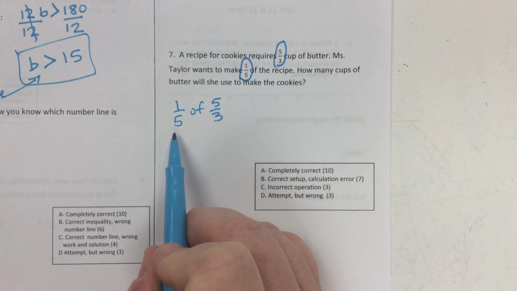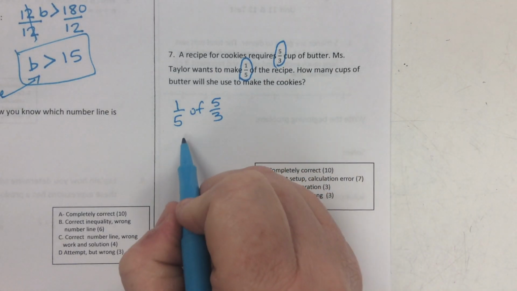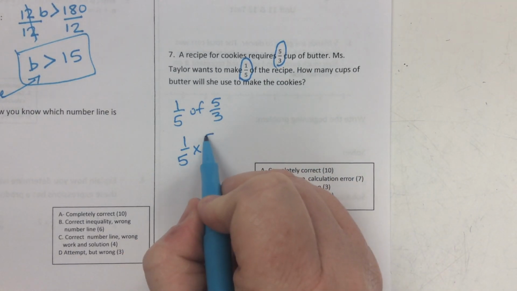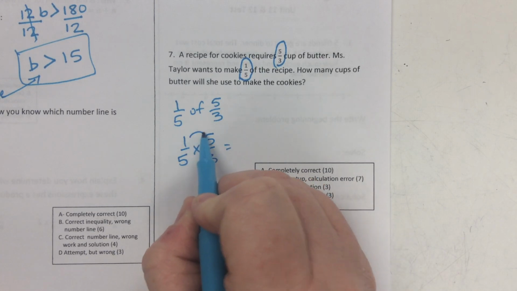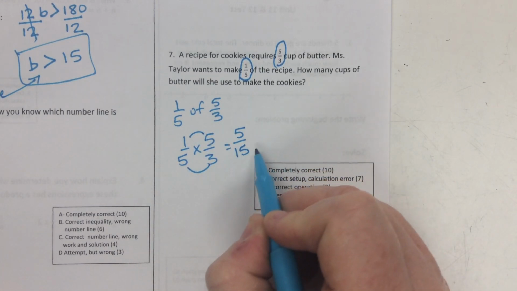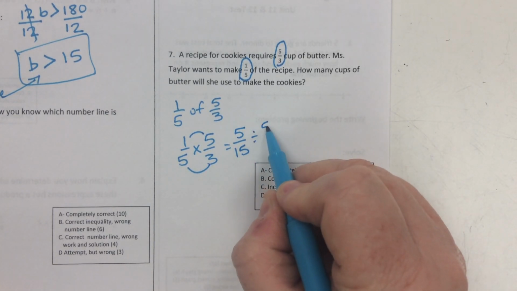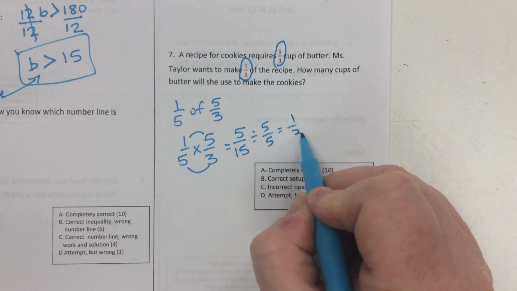The rule is when you have a fraction of another number, it just means multiply. So 1/5 times 5/3. 1 times 5 is 5. 5 times 3 is 15. Or simplifying it, I could divide them both by 5 and get 1/3.